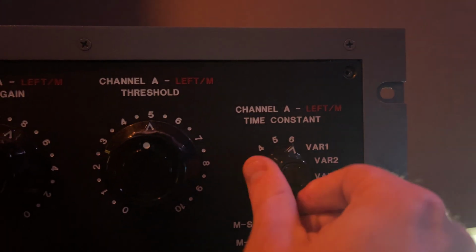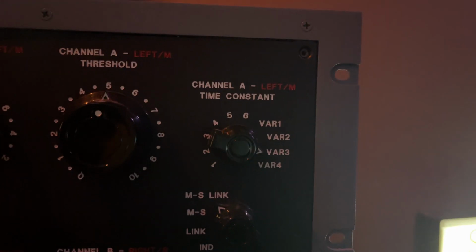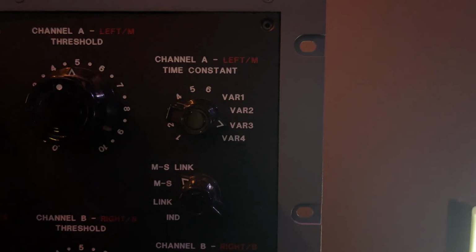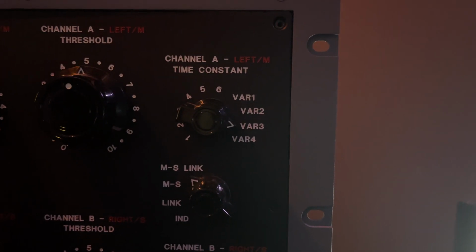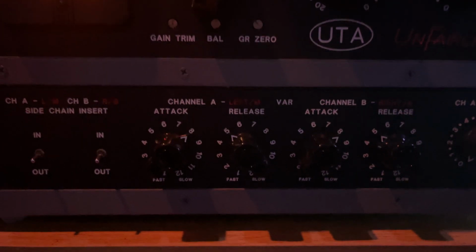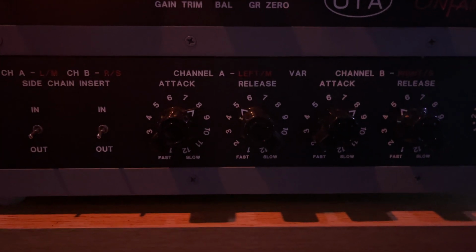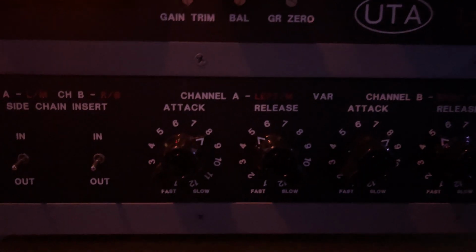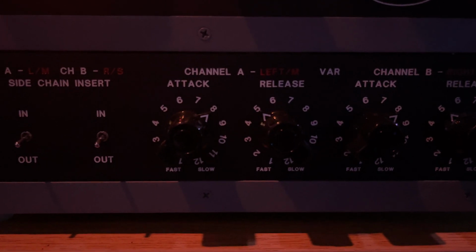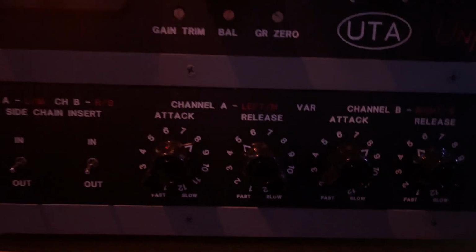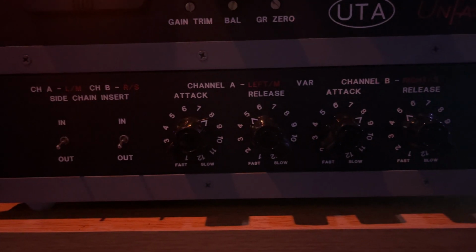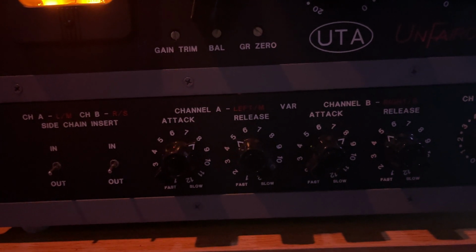So on the Fairchild you couldn't control attack and release times, but the Unfair Child, Undertone Audio, and my friend Eric built in variable settings, which take you down here to the attack and release settings, where we can set up our own custom attack and releases. These were the attack and release settings I had for those guitars. And in the manual, it basically describes what each variable setting has.